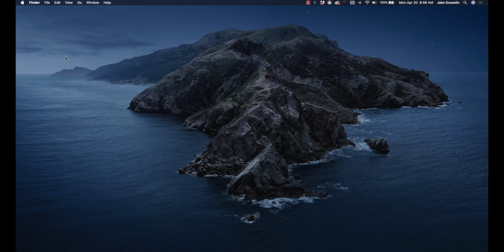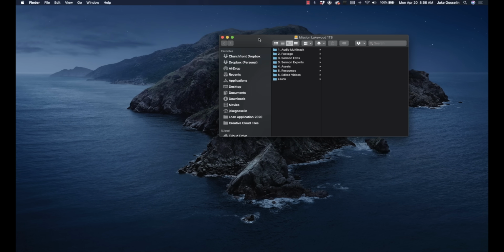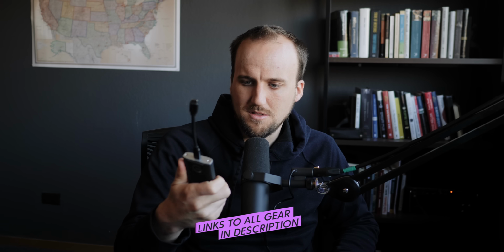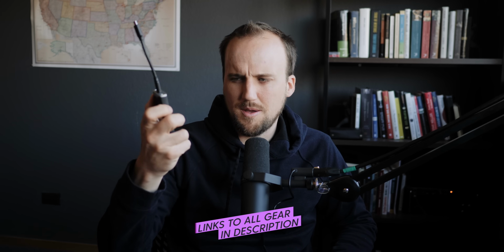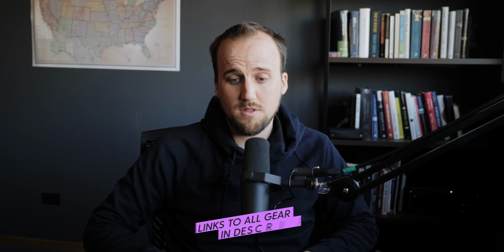So we have all of our media stored on one of these hard drives. These are the G drive solid state drives. Love these things. They're a terabyte. You can get up to 2 terabytes, I think, with one of these drives. It gets a little pricey, but these drives are very fast. A terabyte is usually plenty of space to last you a couple weeks of making high quality sermon content, even when you're filming in 4K.